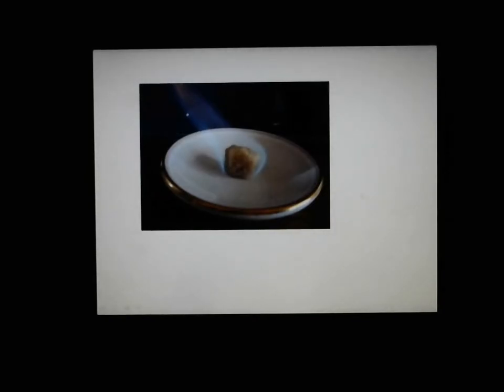And here's an example. If I want that sugar to start reacting with oxygen, I need to give it a bit of fire, I need to give it a bit of extra activation energy, and then it continues on from there.